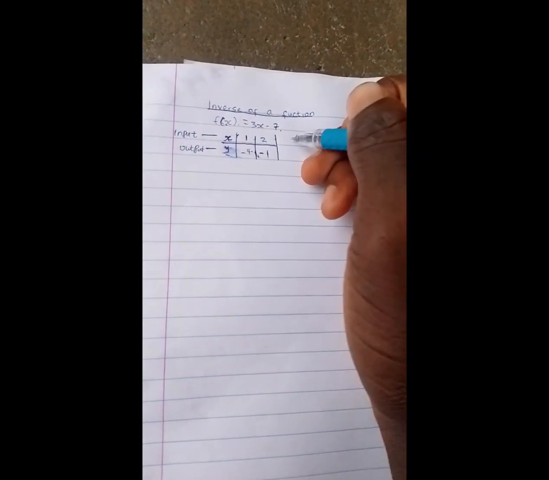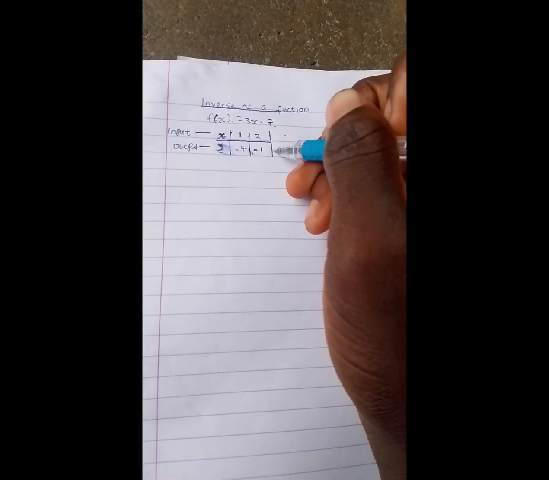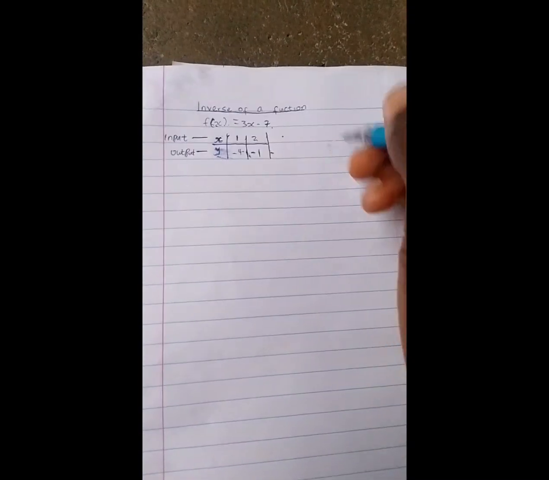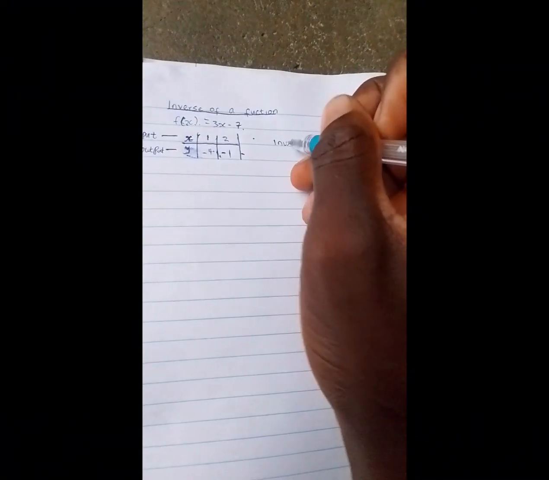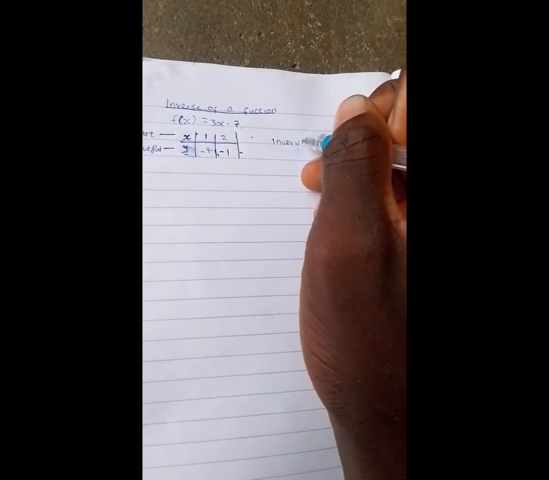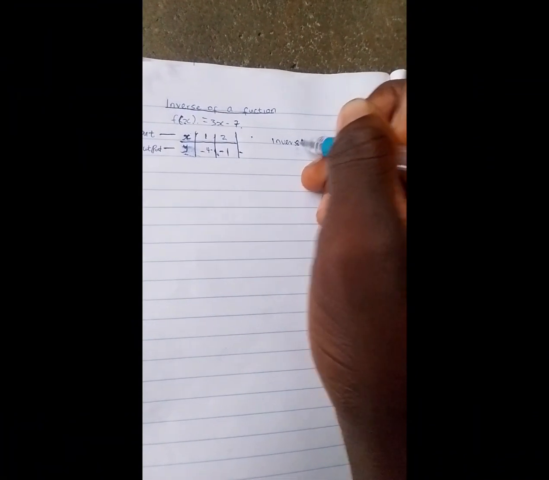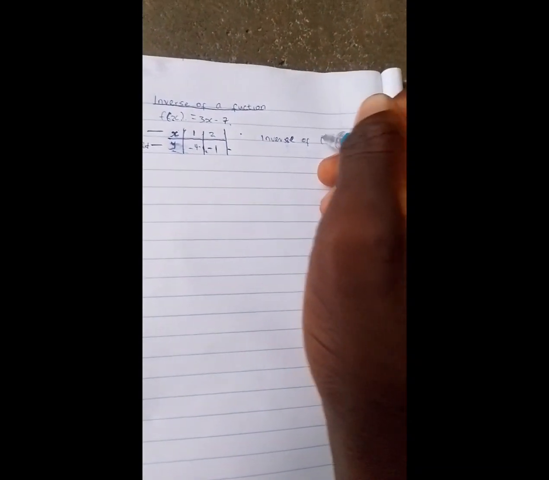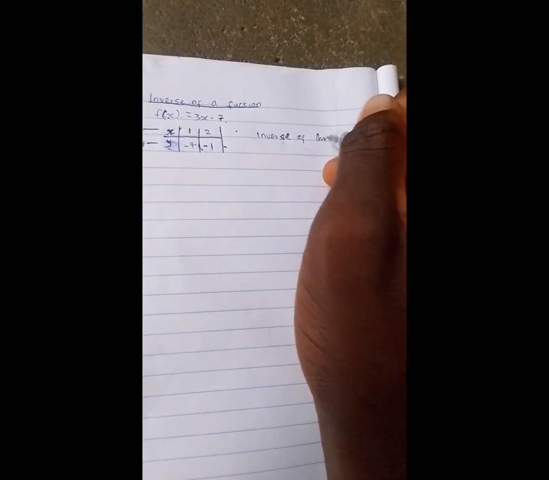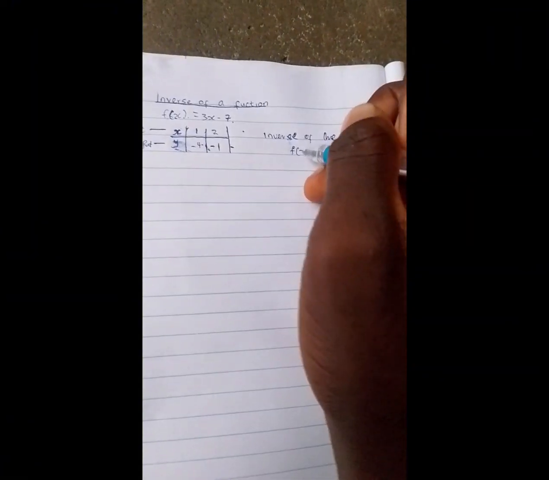So we now want an engine that will change this x to output and that will change this y to input. So that function is called the inverse of the original function. Inverse of f of x.